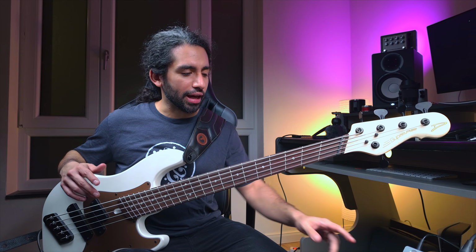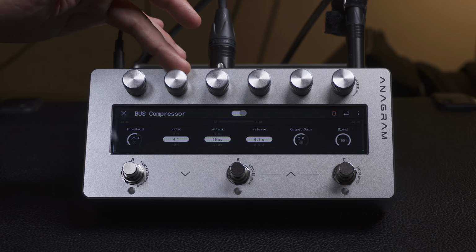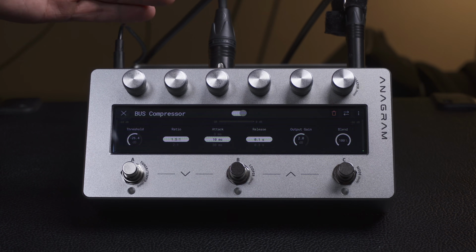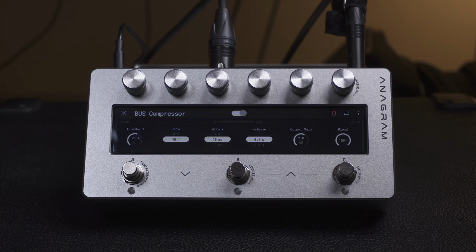And one thing that I really like about the bus compressor is that it's pretty simple to dial in. You have the threshold to determine at which point the compressor is going to start reacting to your input signal. Then you have the ratios, which can be as low as 1.5 to 1, which is pretty light, pretty subtle. 2 to 1, 4 to 1, and then the highest ratio is 10 to 1.